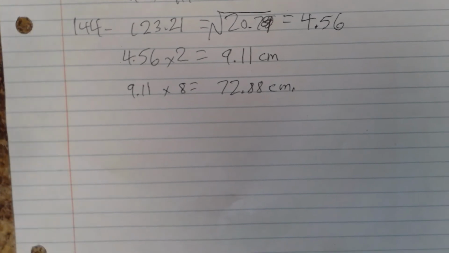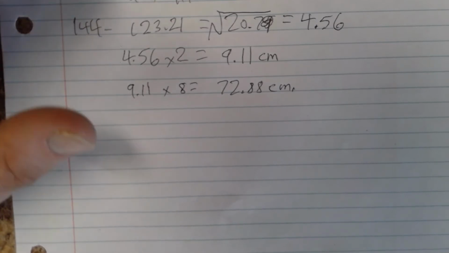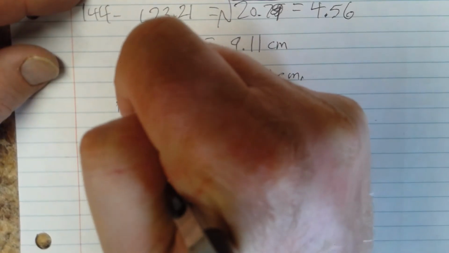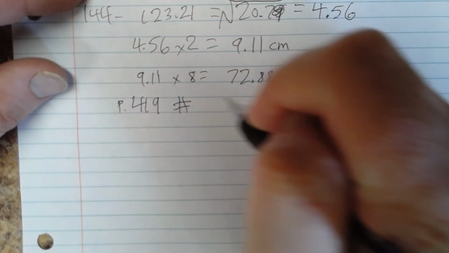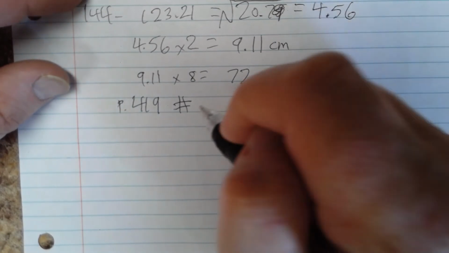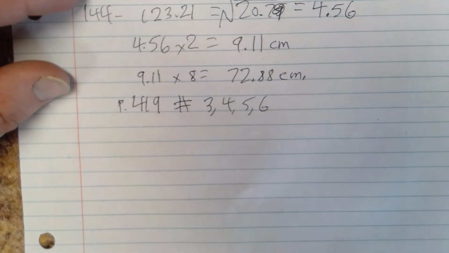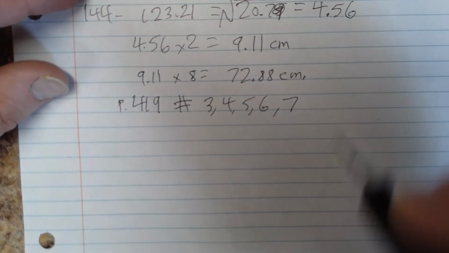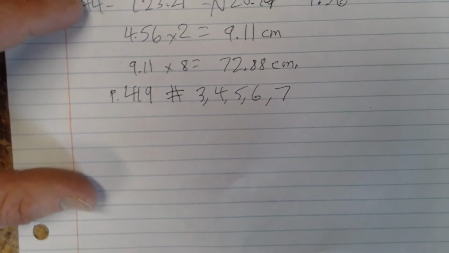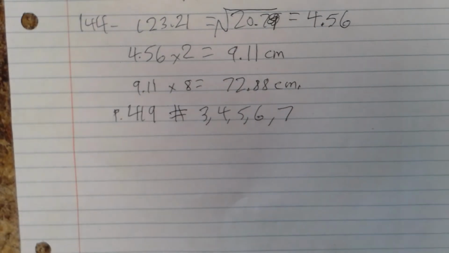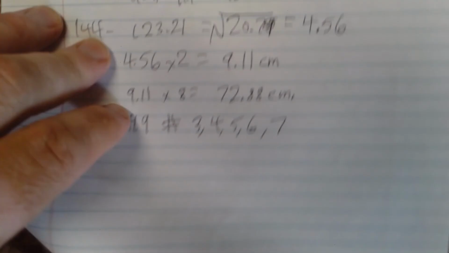Which brings us to our homework. This was not a long lesson now, was it? Brings us to our homework, which you'll find all of it on page 419. So let's write down the questions and then I'll go over them. 419, 3, 4, 5, 6, and 7. All questions on page 419. Got that written down. Let's go over the questions.